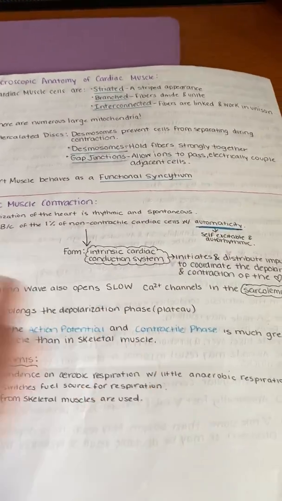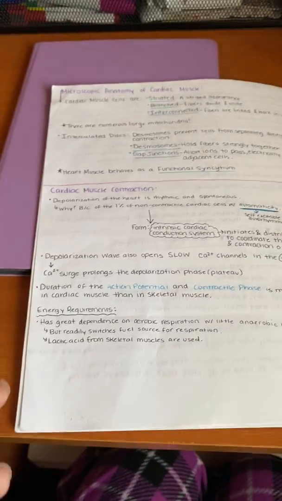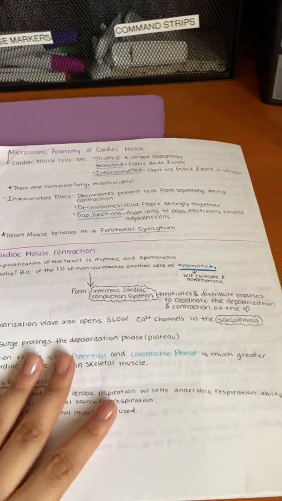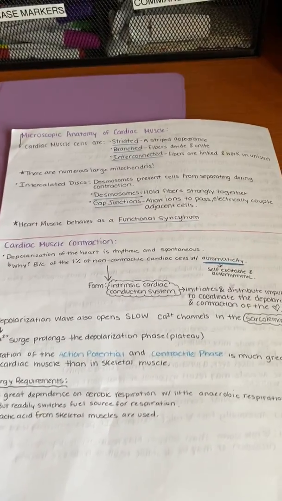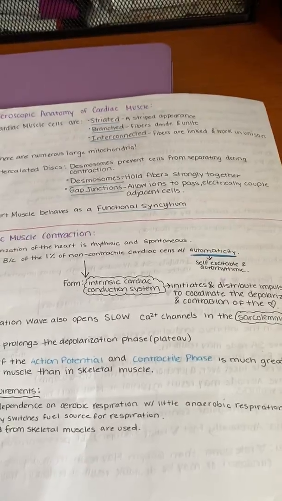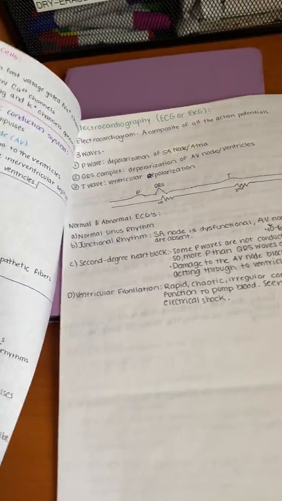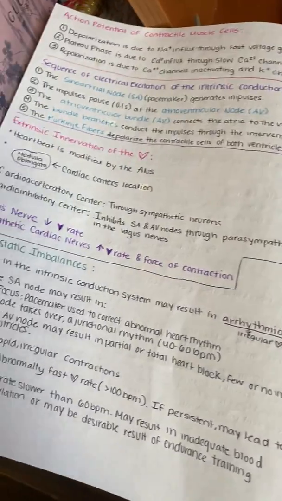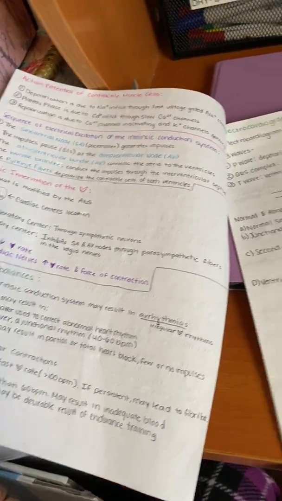So it's not about memorization, it's about actually learning it so you can apply it when you're doing your clinicals, especially as a nurse in the hospital. So it's important to not only memorize it, but also understand it, you know.